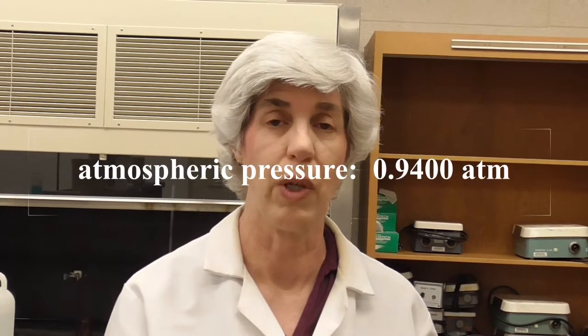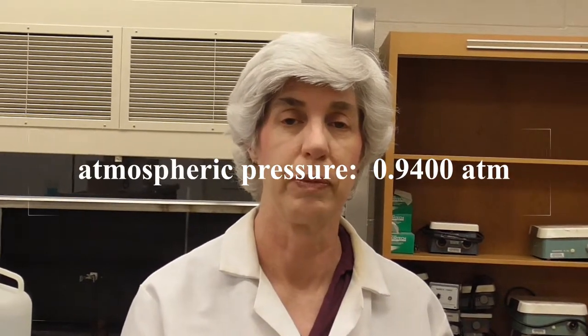And also you see in the lab manual it says that we need to know the atmospheric pressure today. So we have measured that, and the atmospheric pressure today is 0.9400 atmospheres.